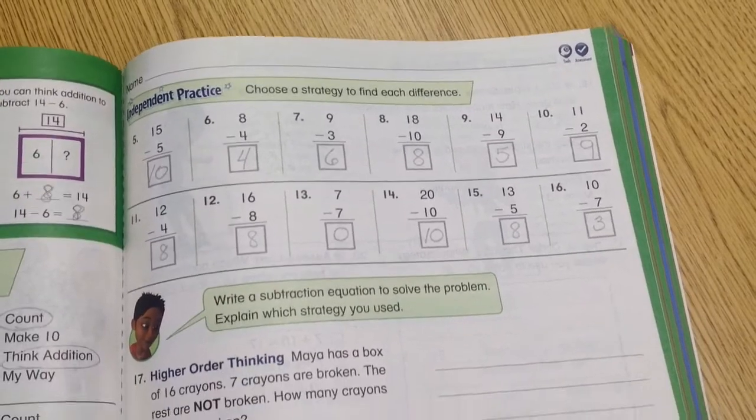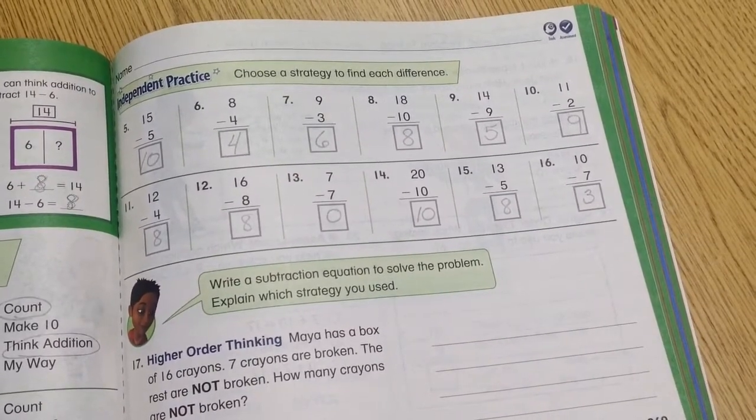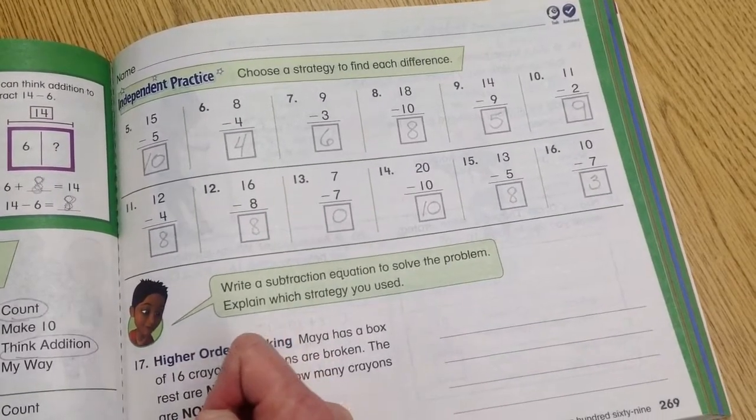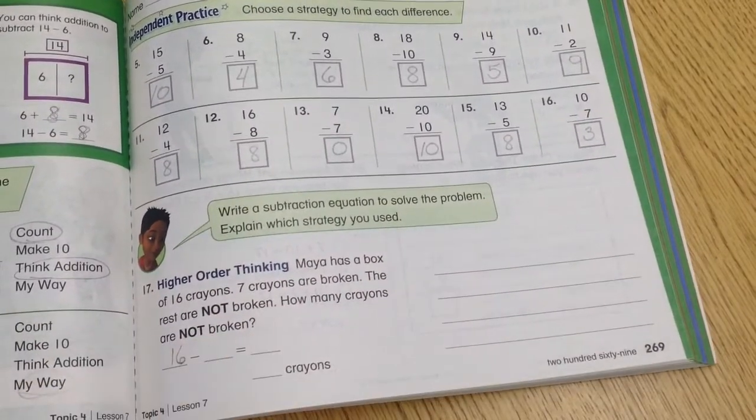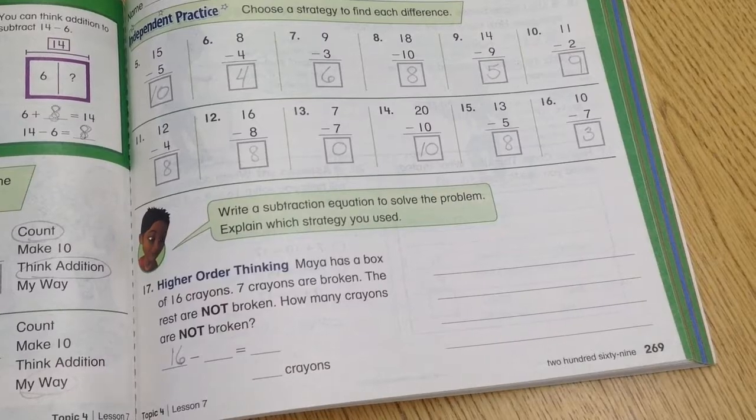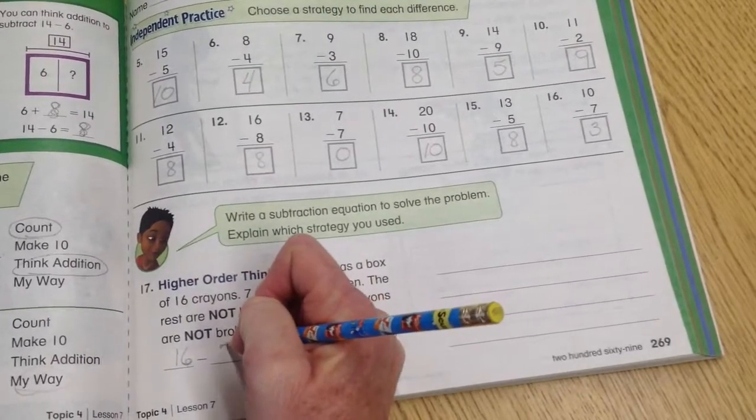All right, number 17. Maya has a box of 16 crayons. 7 crayons are broken. The rest are not broken. How many crayons are not broken? She has a total of 16 crayons. The number of crayons that are not broken is not going to be more than that, so that's our biggest answer. So we're going to take away the number that are broken.